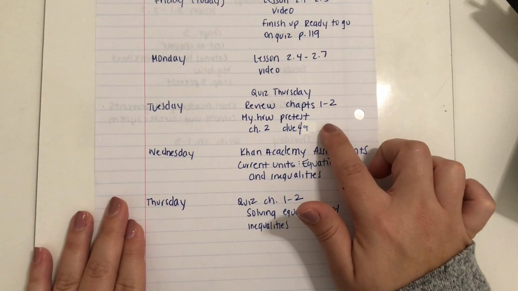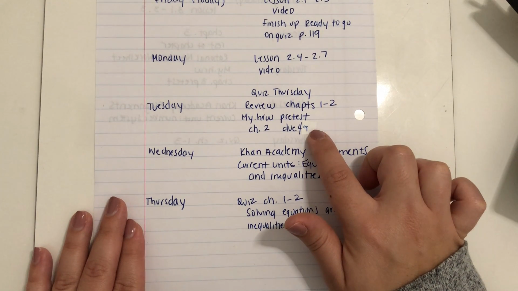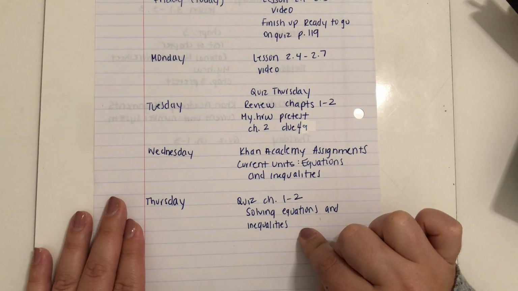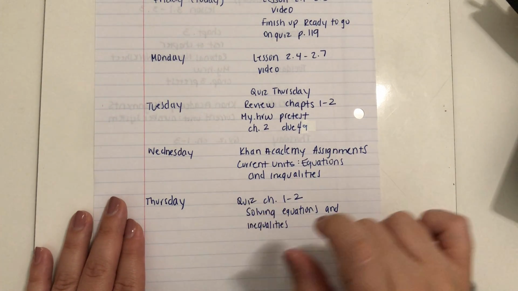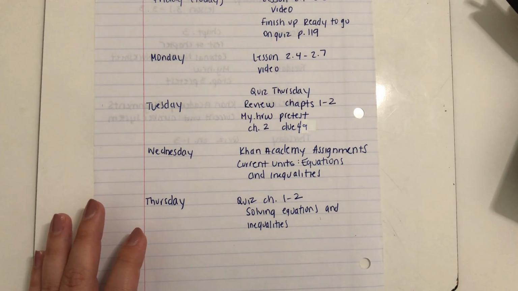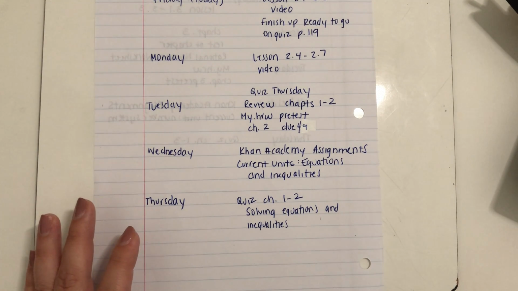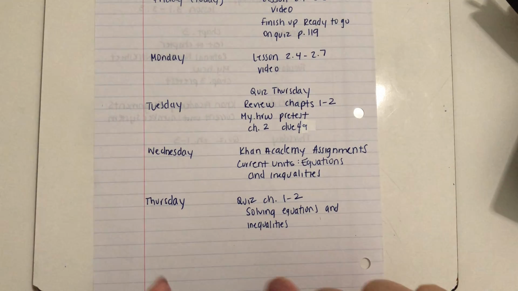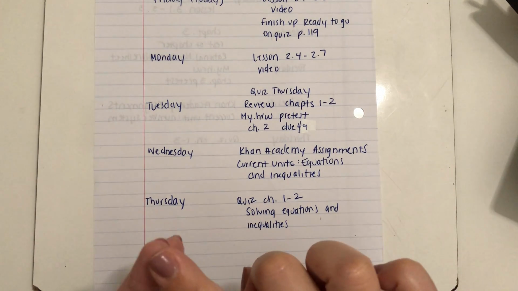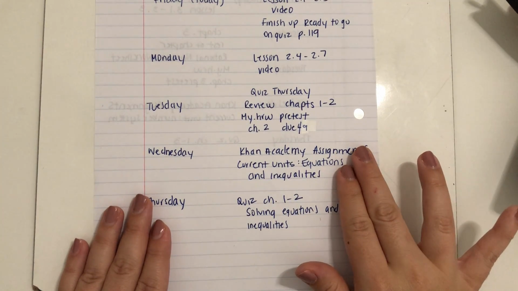Tuesday, we're going to be looking at a review again of chapters 1 to 2. So you should be working on the chapter 2 pretest, and that will also be due by Thursday. Okay? Wednesday, you're going to be working on your Khan Academy assignments. So that means the current units that we're in right now. So everything is already assigned to you. If you have not completed the equations and inequalities assignments, which are the lesson videos, quizzes, and unit test, you need to be completing that this week.